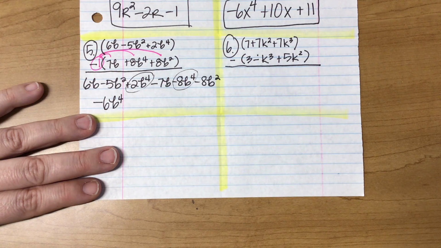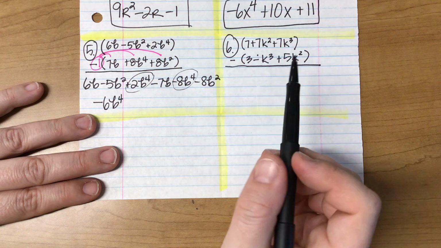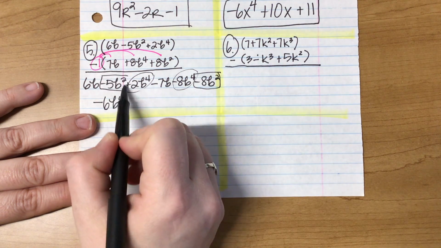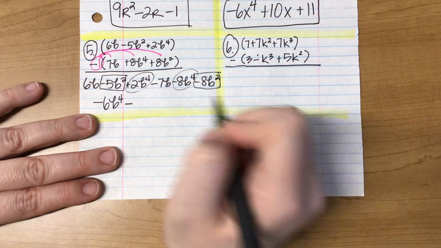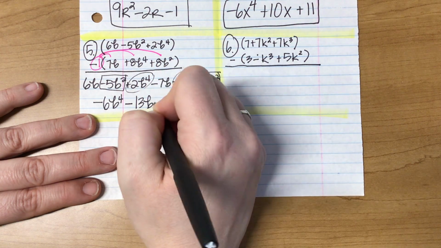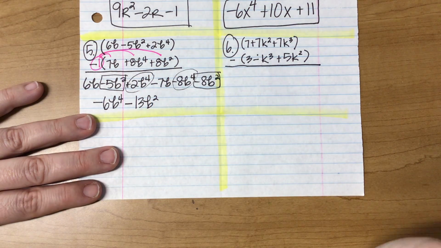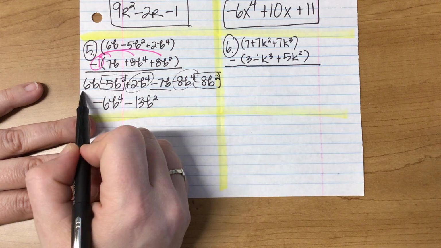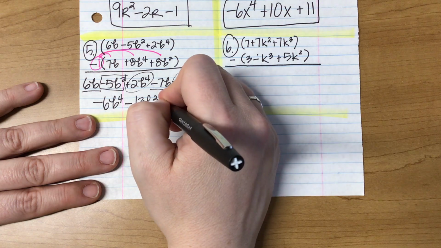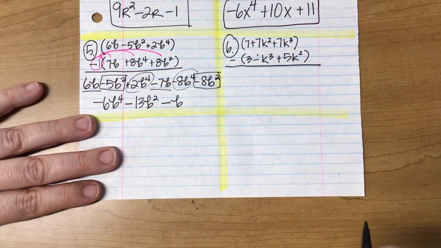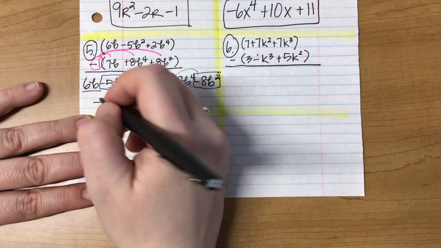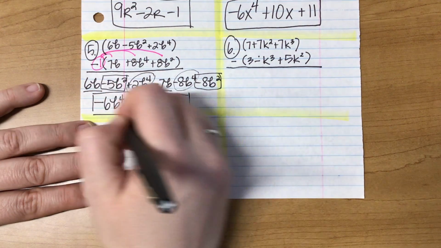Okay, and then you combine the negative 8b to the second with the negative 5b to the second. You got it, to get negative 13b to the second. And then you combine negative 7b and 6b. And get negative b. I could put a coefficient of 1. Don't need it. Fantastic.